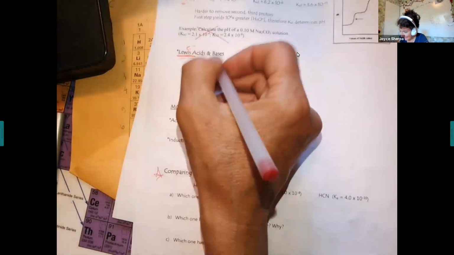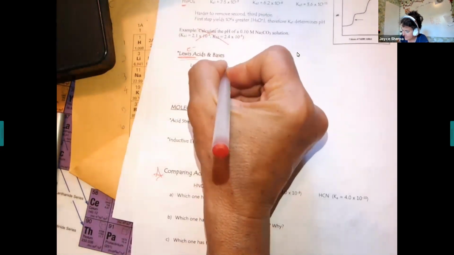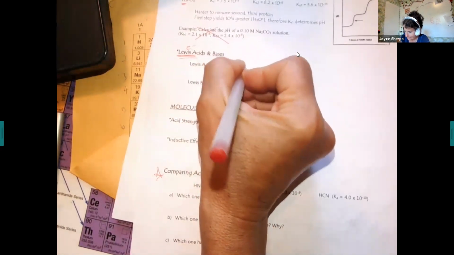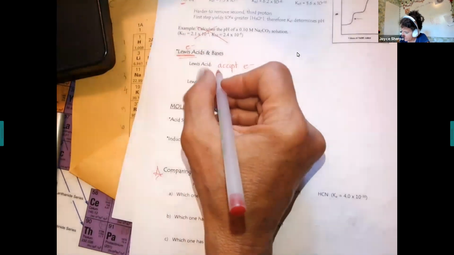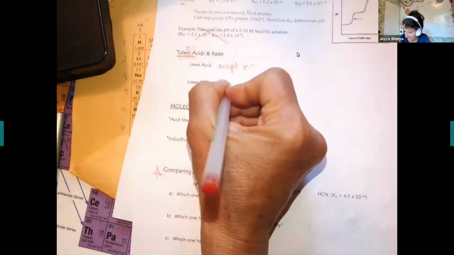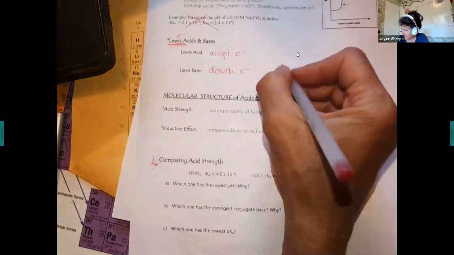So Lewis structures were all about electrons. His definition of a Lewis acid is that it accepts electrons, rather than donating hydrogens, which is how protons work, and his Lewis base is something that donates electrons. The classic example is nitrogen.